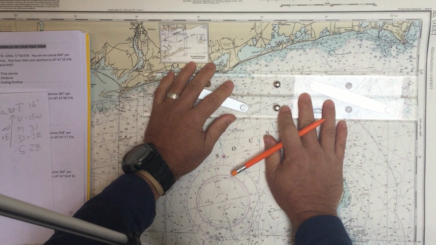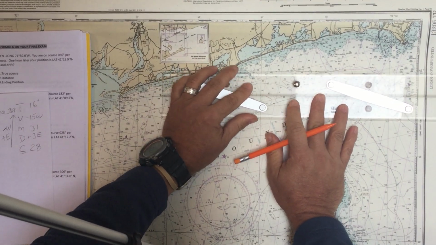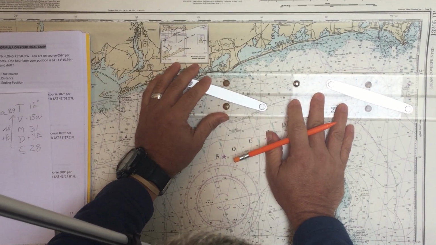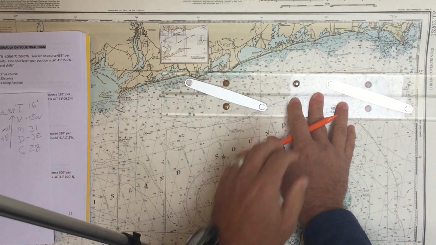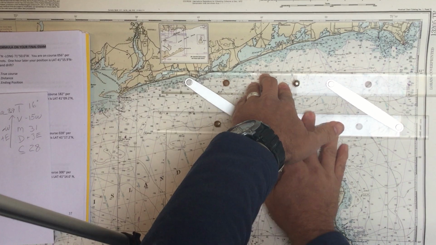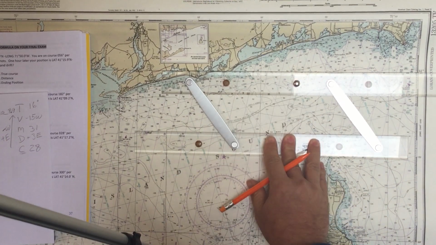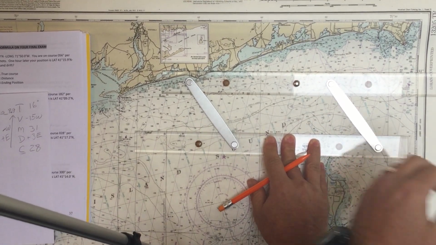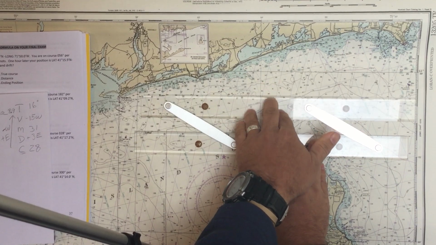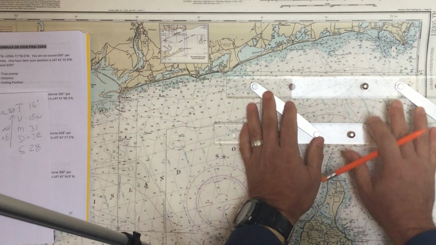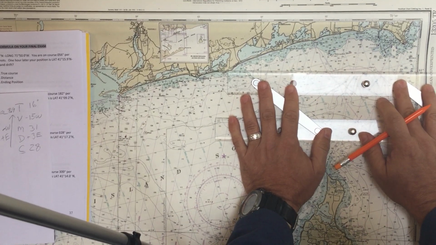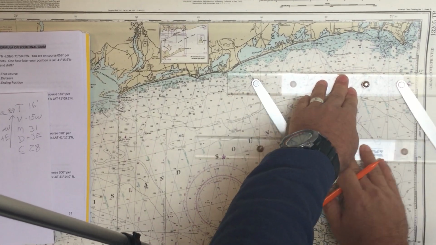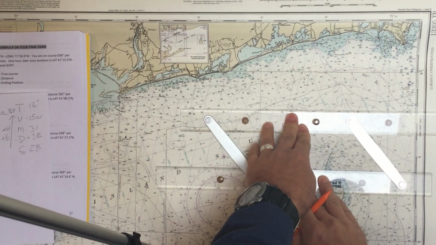come down. So again, 4117.2. So I'm lining up on a line of latitude, and I'm coming down to 17.2. So 15, 16, 17. Now I've got to start over this way. Let's see if I can get that right. Okay, so again, 4117.2.